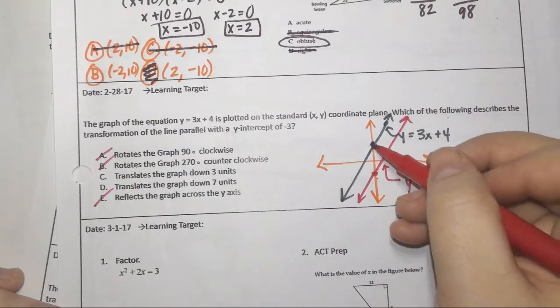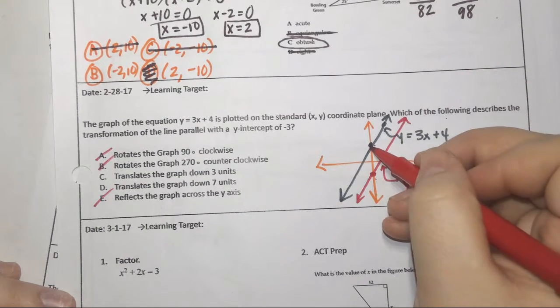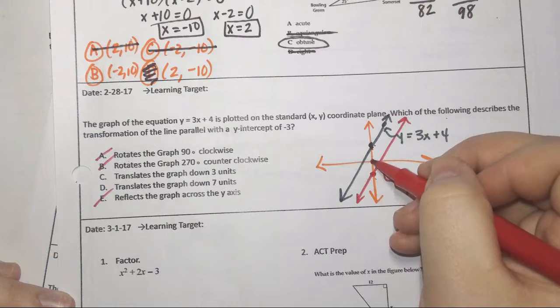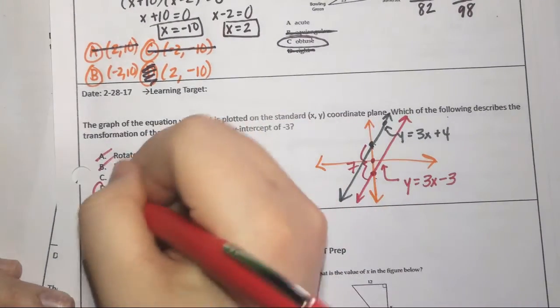And then did we go down 3? Did we go down 7? How many did we go down? We went down 7 because we were at 4. If we went down 4, we'd be at 0. We went down 3 more, so it's a total distance of 7. So it's D, 7.